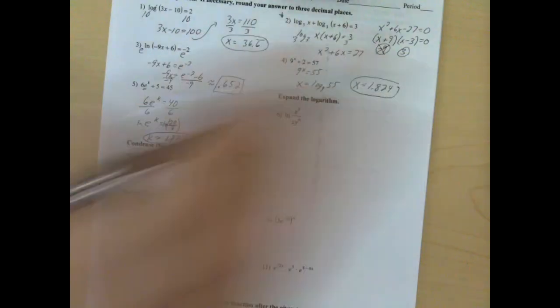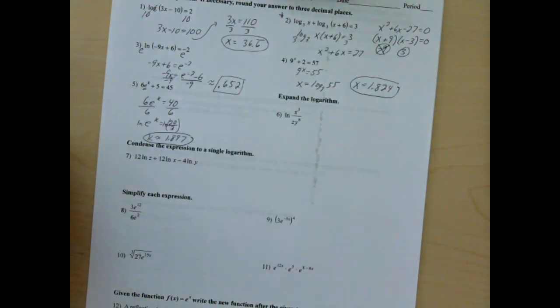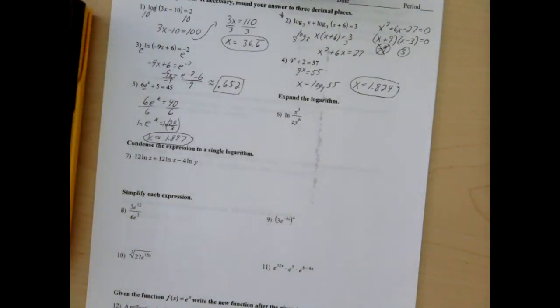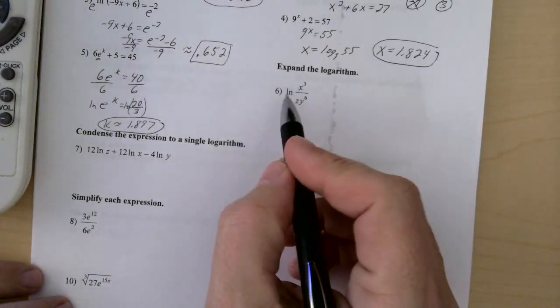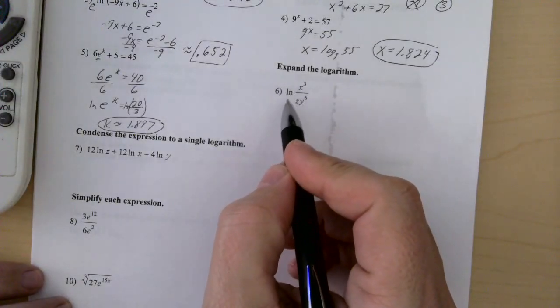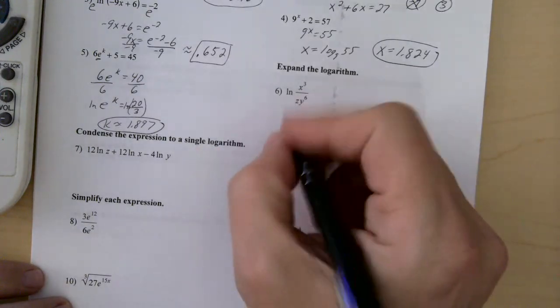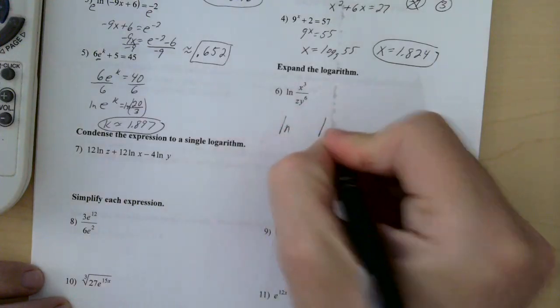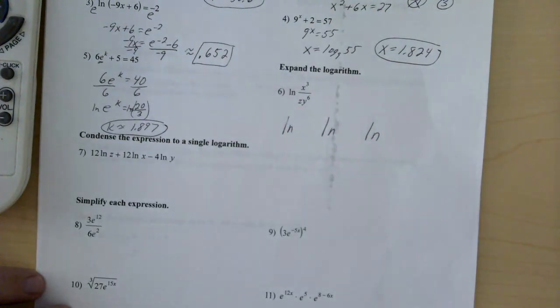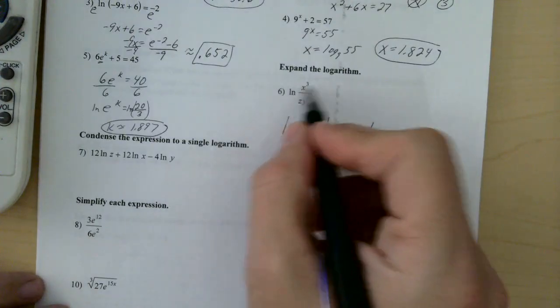So you're going to have equations that took 5 minutes to solve all the equations on this paper. Okay? For number 6, you're expanding this ln, this natural log. I see 3 items, so I'm going to have ln 3 times. Okay, so the first thing we see up top is x cubed.